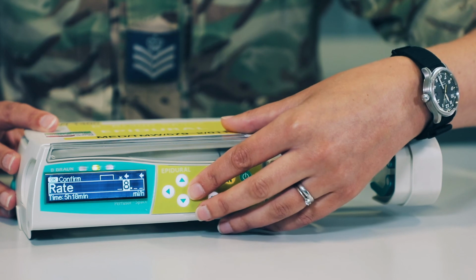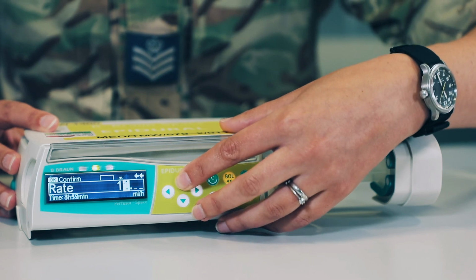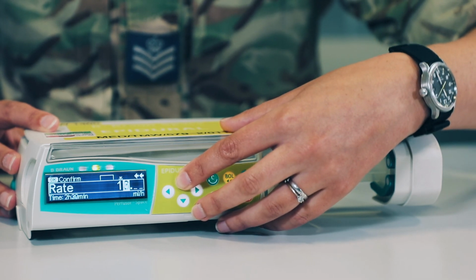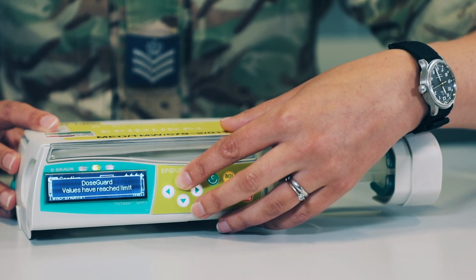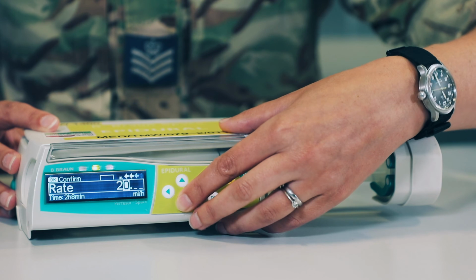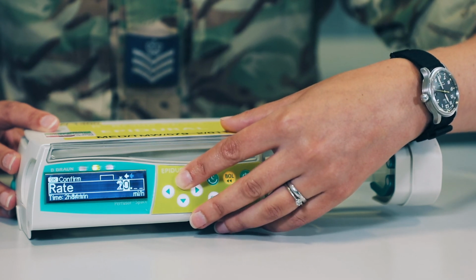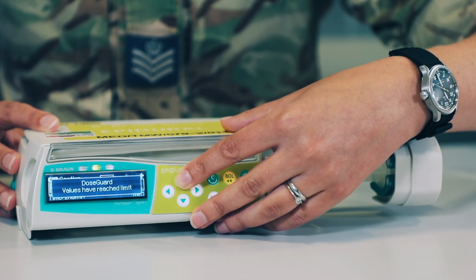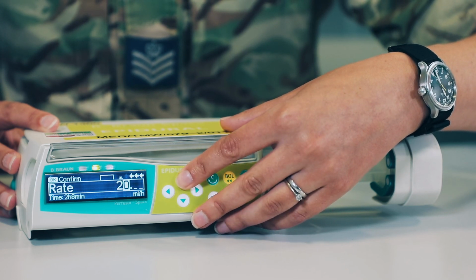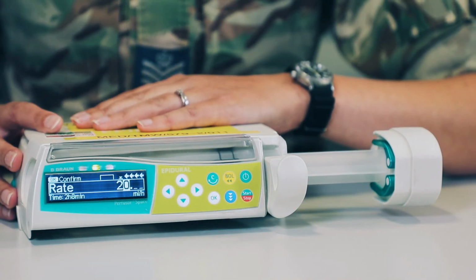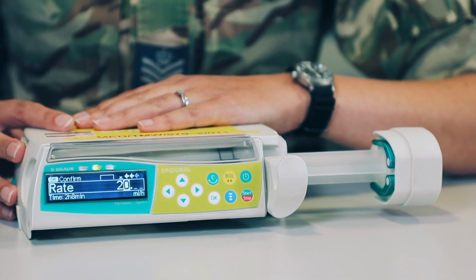To remind yourself of the maximum rates that you can run, if during your practice you can try this out, just increase the rate up to 20 mils an hour and it comes up with this dose guard alarm, which I'll just show you again there. And it will not allow you to put in infusion rates of greater than that number. Other important numbers will be visible on the screen now.